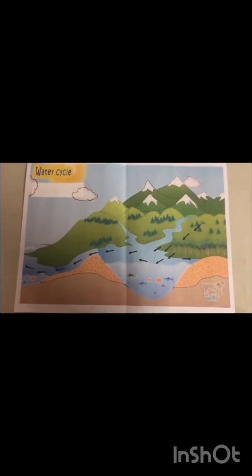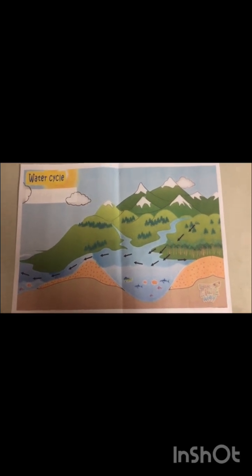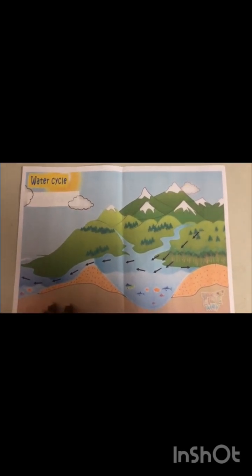As you can see, there's still not much detail to the diagram here, but if you look around closely, there are some words and definitions. There are some arrows, and there are only 3 pictures that we are going to use to explain the water cycle today.